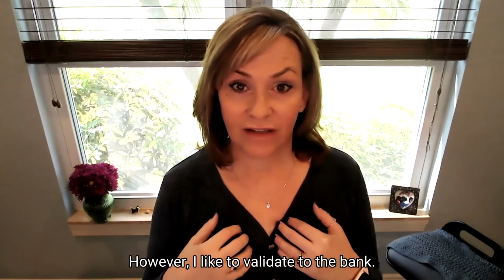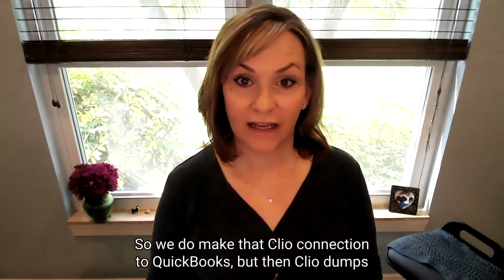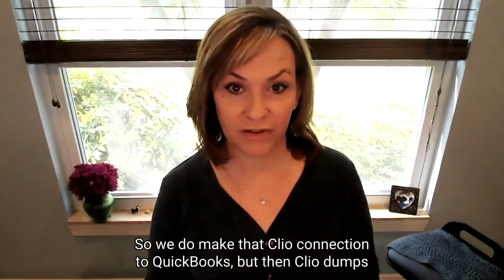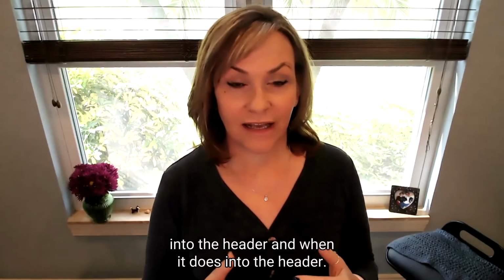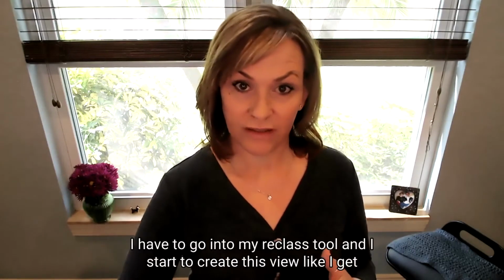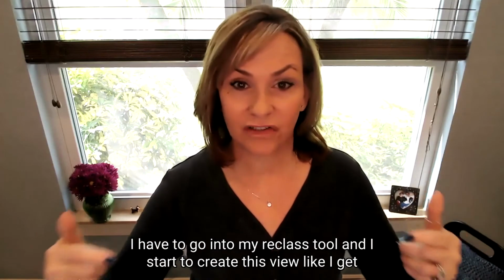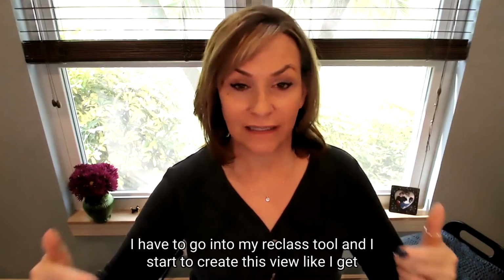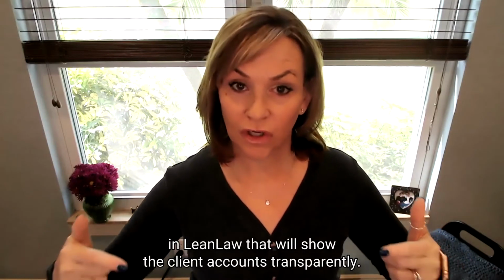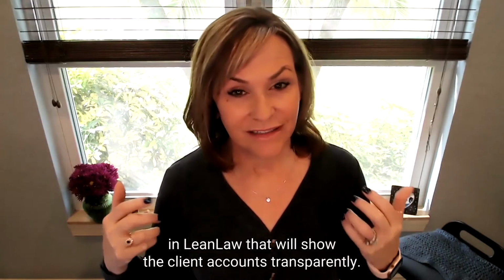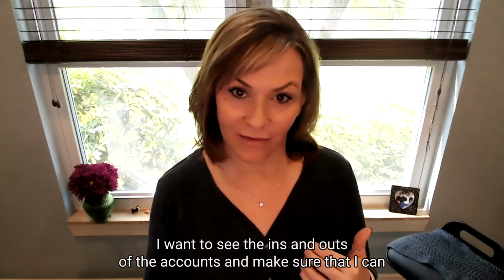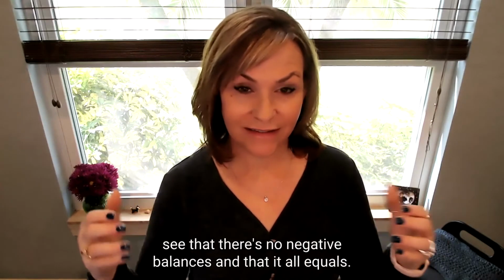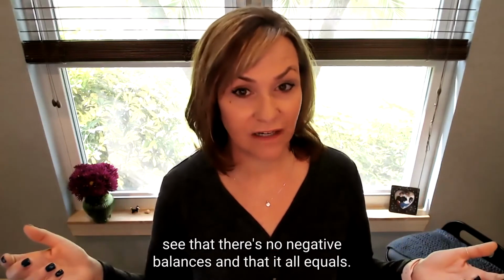However, I like to validate to the bank. So we do make that Clio connection to QuickBooks, but then Clio dumps into the header. And when it dumps into the header, now I've got an additional step. I have to go into my reclass tool and I start to create this view, like I get in lien law, that will show the client accounts transparently. I want to see the ins and the outs of the accounts and make sure that I can see that there's no negative balances and that it all equals.